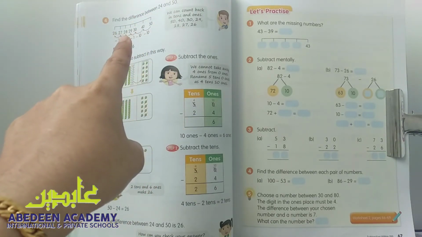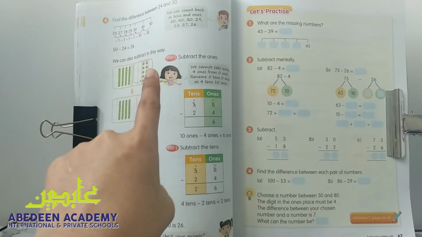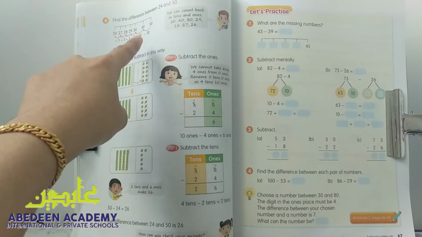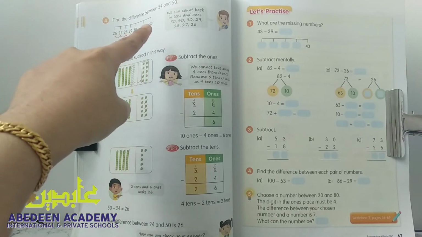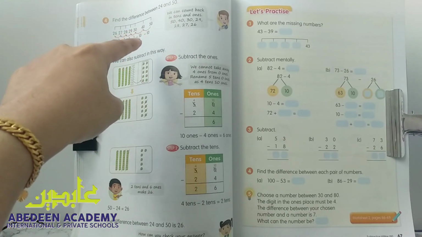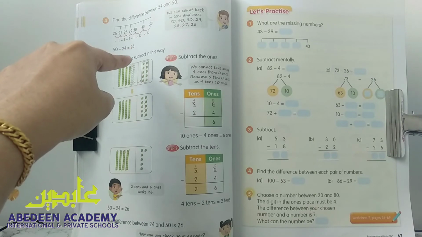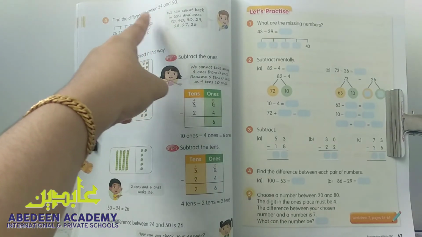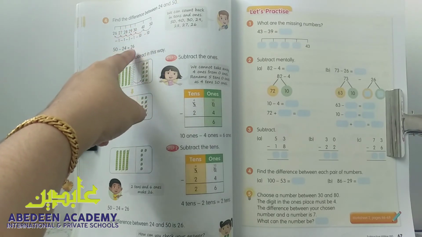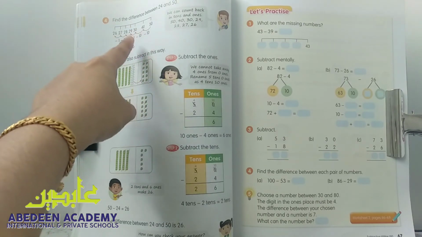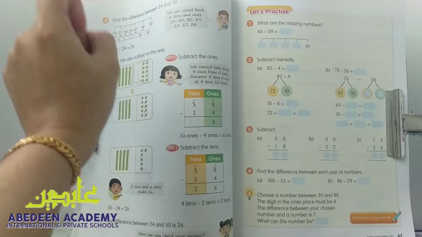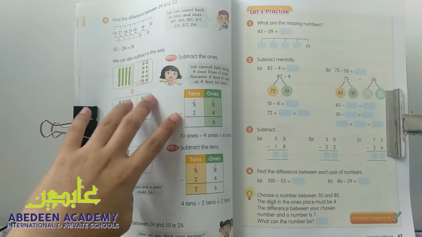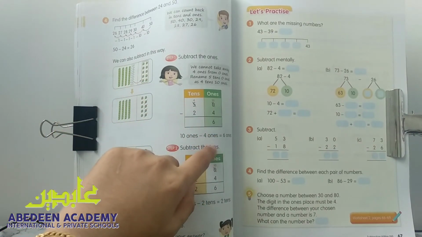The first method is using the number line method, where you can just subtract 2 tens and 4 ones. See, 2 tens and 4 ones. 50, 40, 30, and then goes to ones. 20, 29, 28, 27, 26. It's the same thing, doing number line. And you can also do the vertical.